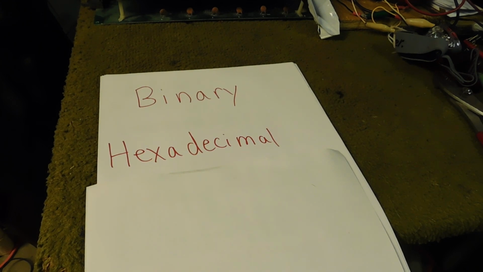So if you're ever looking at codes coming out of a processor, and it says something like 2AFF or 2AF or anything of that nature, that's hexadecimal. Hexadecimal has its limitations. You're only able to use numbers 0 through 9 and letters A through F.